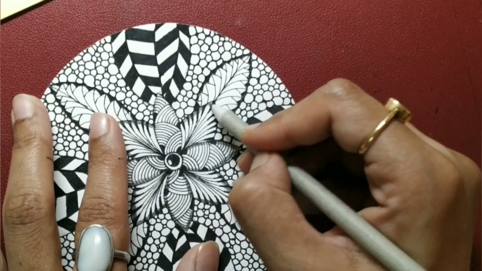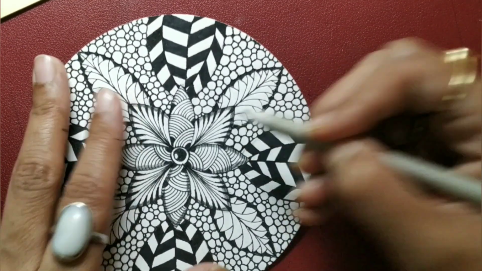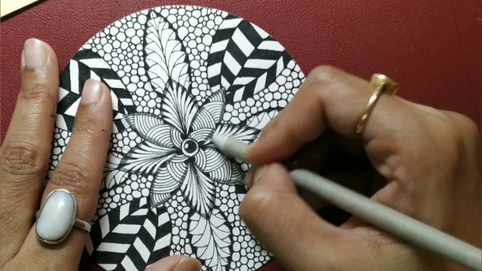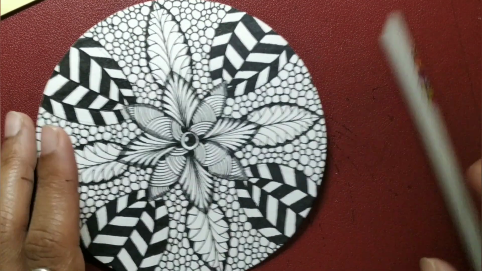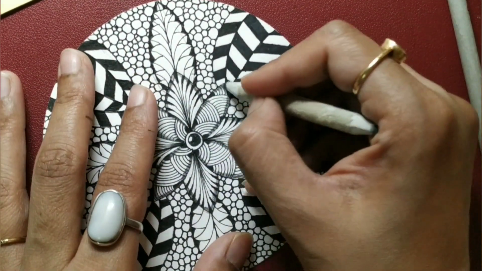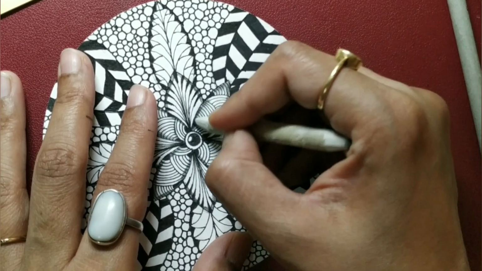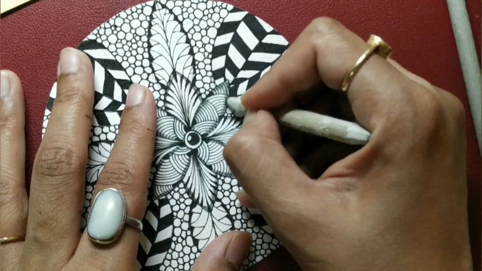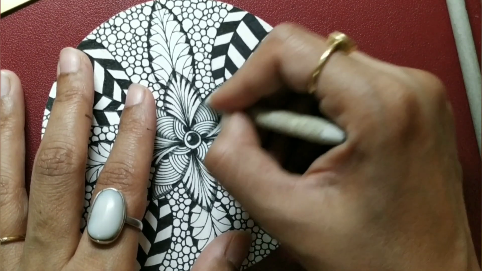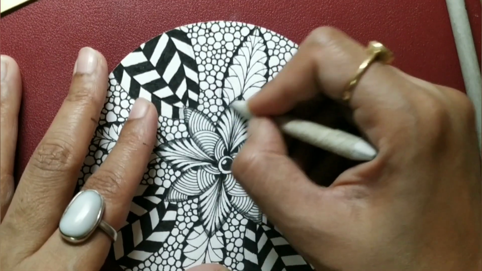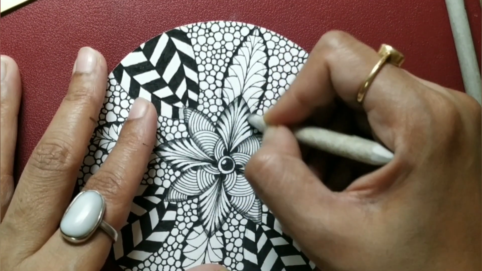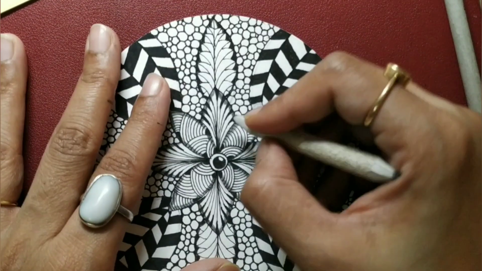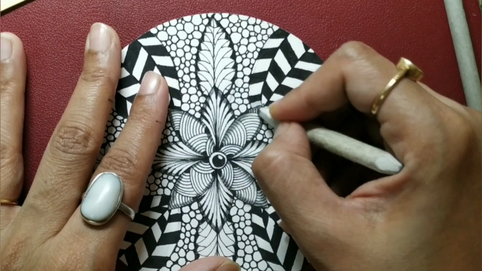So don't add too much. The leaf's petals are small. We don't want the entire flower gray. Yeah, so whites should be visible. So add limited, and let us now blend. Blend both sides, but leave the center white. Yeah, that's important. Again blend the ends, and blend the sides.